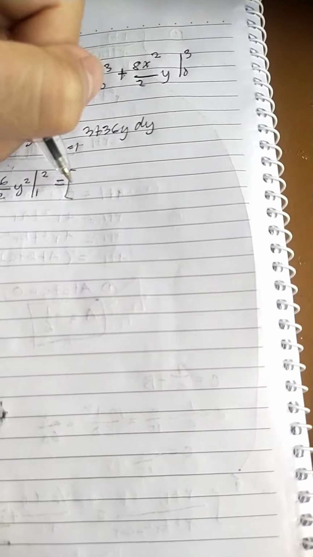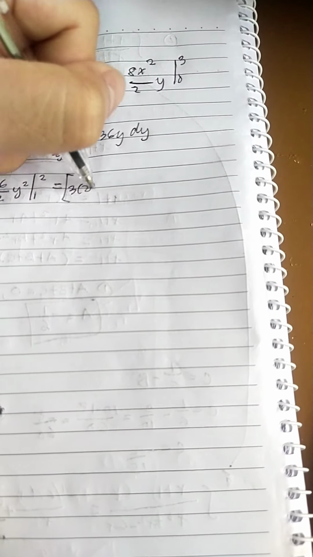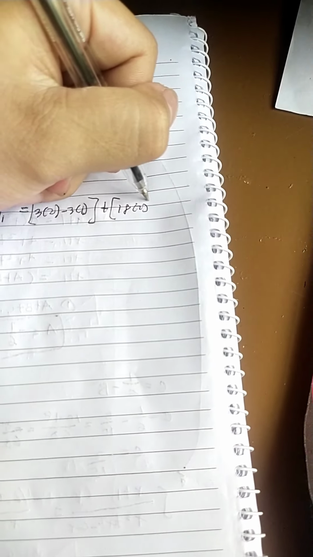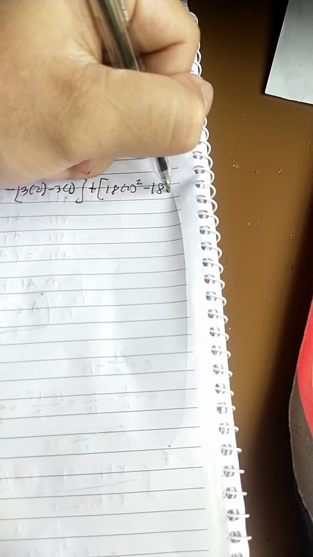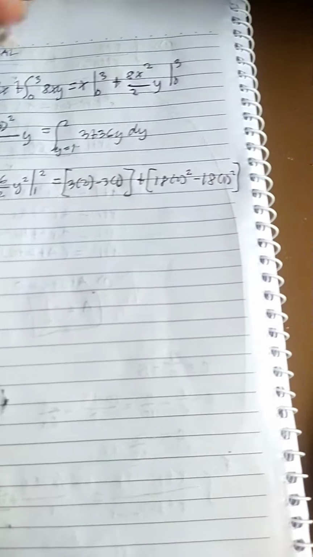So this will become 3 times 2 minus 3 times 1 plus 18 times 2 raised to 2 minus 18 times 1 raised to 2. So our final answer is 57.